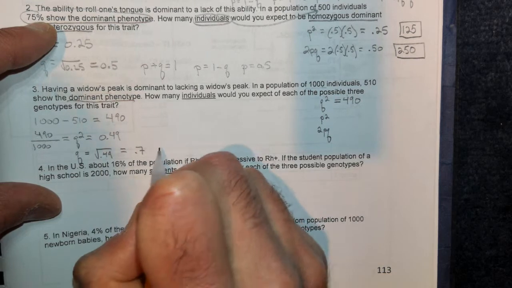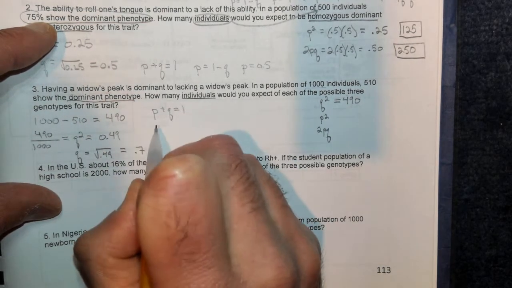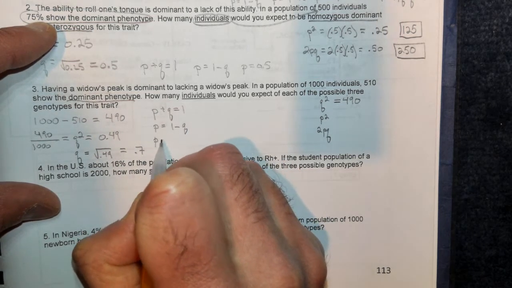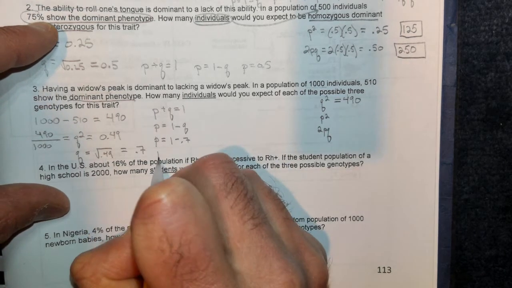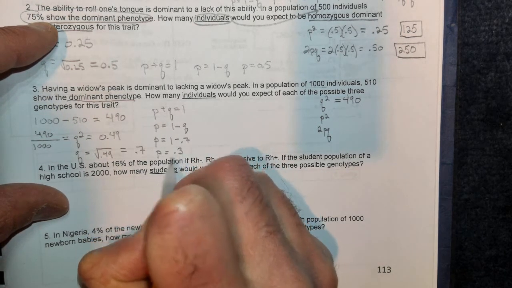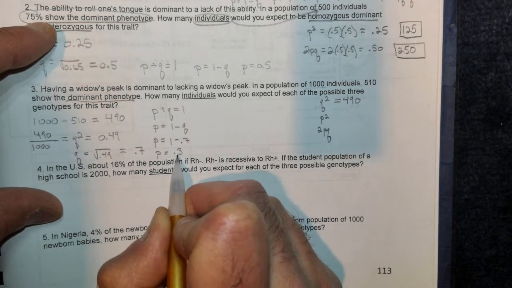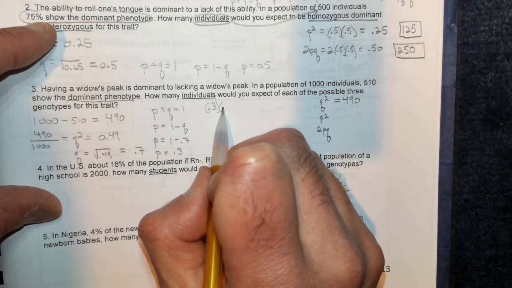That means p is going to be 1 minus 0.7. That is 0.3. Now I can take this number, 0.3, and square it.